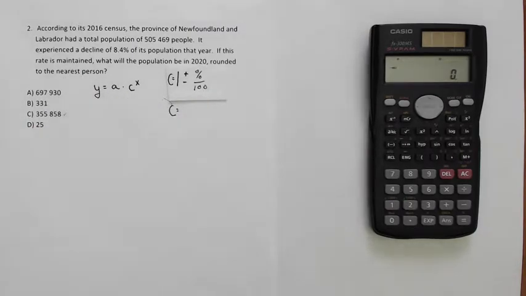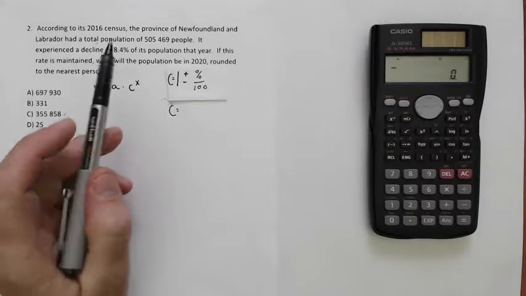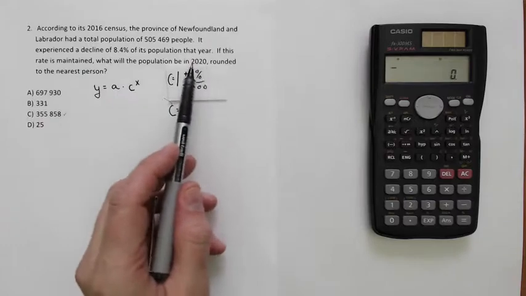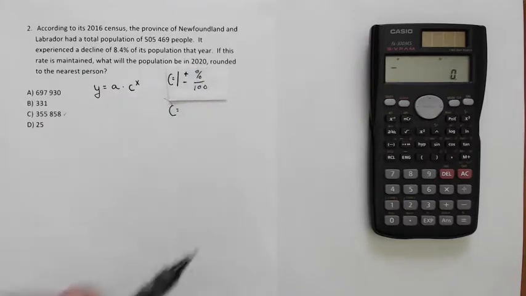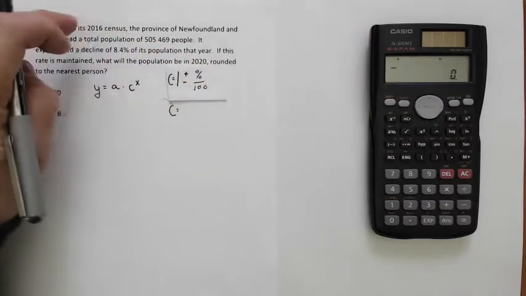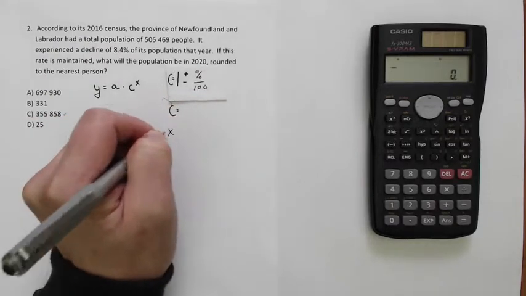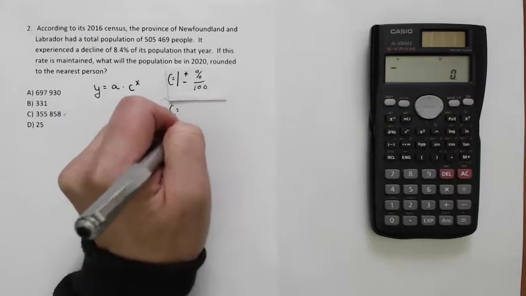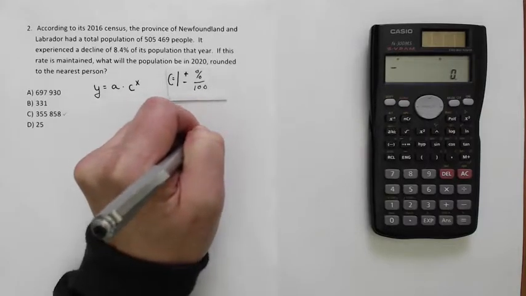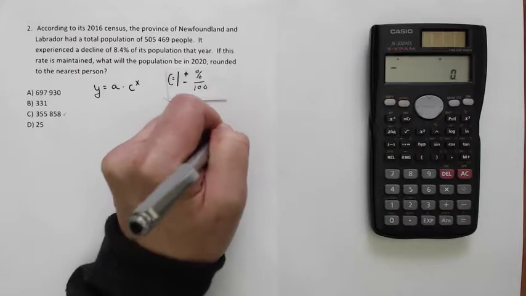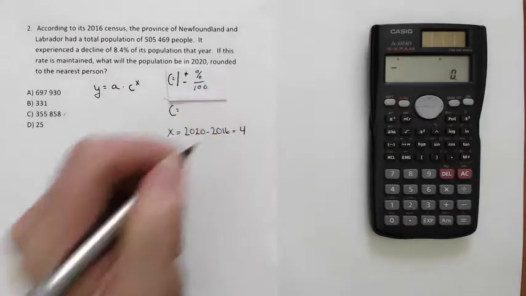So, a couple things going on here. First thing is that we had the census done in 2016, and they're asking us about what it's going to be like in 2020. So we have a time difference there. That's going to be, so the x, which is the amount of time, will be equal to 2020 minus 2016, which is 4. So our x is 4.